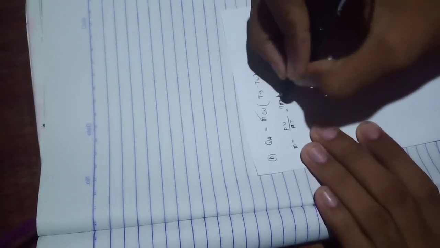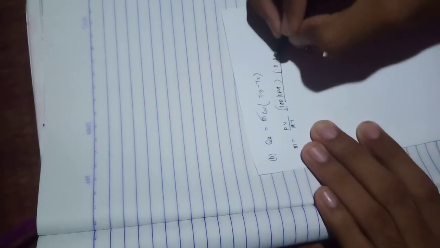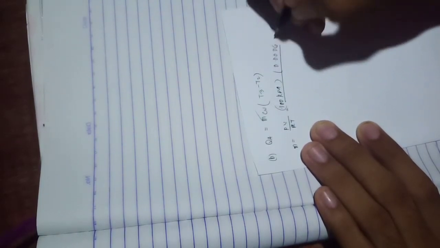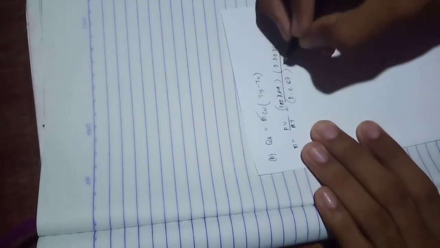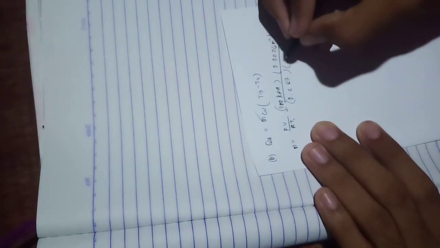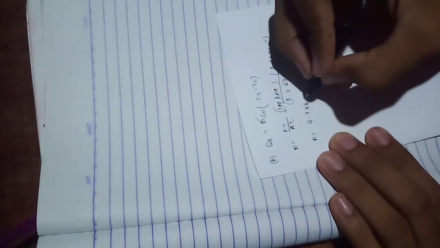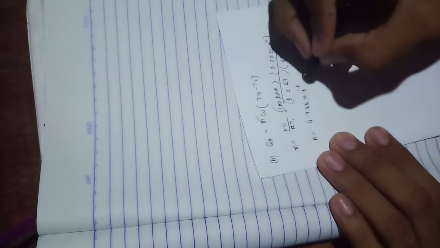So we have P1, 100 kilopascal, and our V, 0.0006 cubic meter, over R, which is constant 0.287, and T1, 308.15. From here we can get the value of m, 6.788 times 10 raised to negative 4 kilogram.